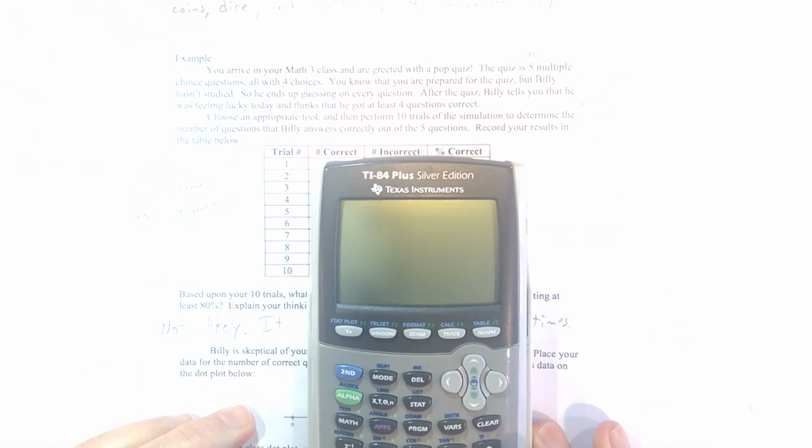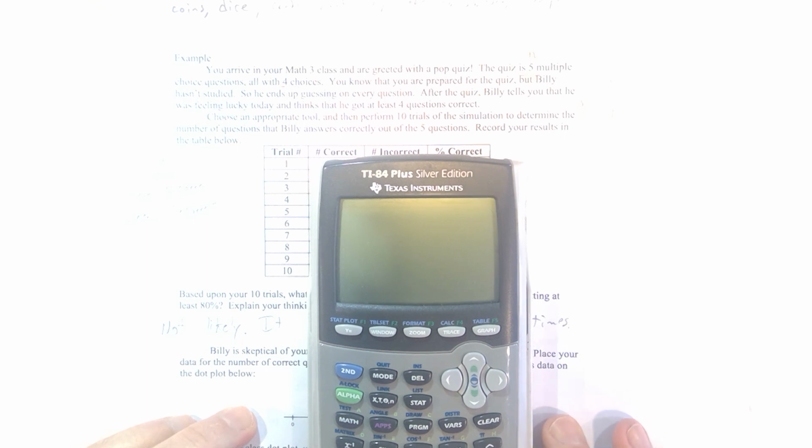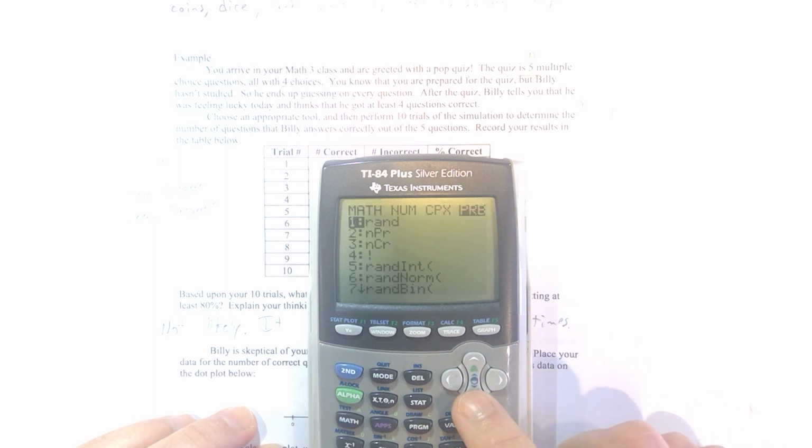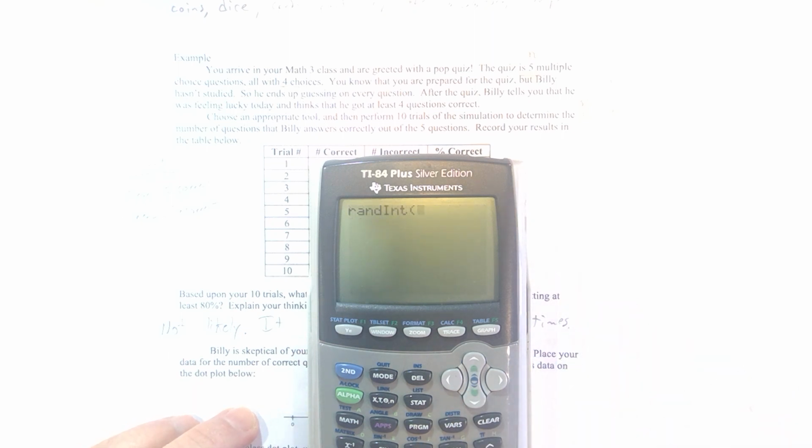I used my graphing calculator. In my graphing calculator, there's a little button here, math. I go there, then I go to probability. Then I can ask my calculator for a random integer. And I said 1 to 4. And I want 5 such numbers.